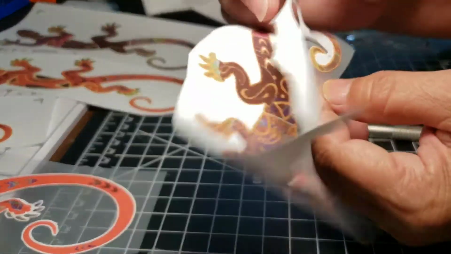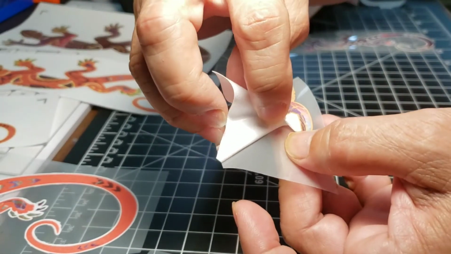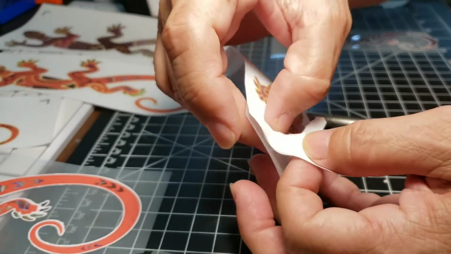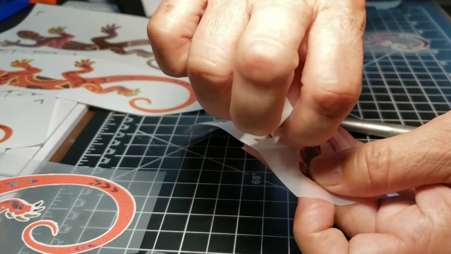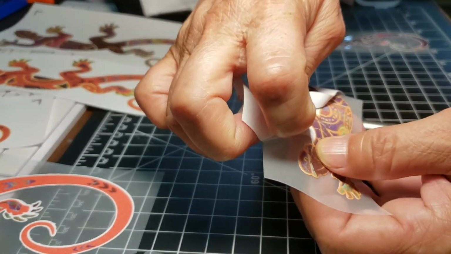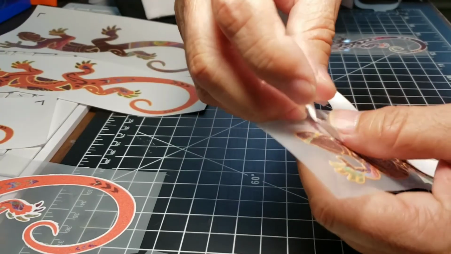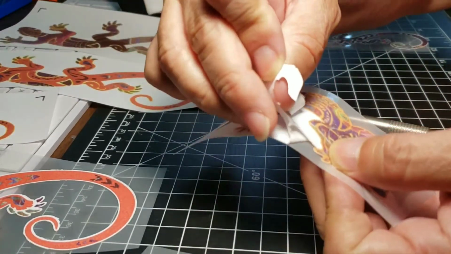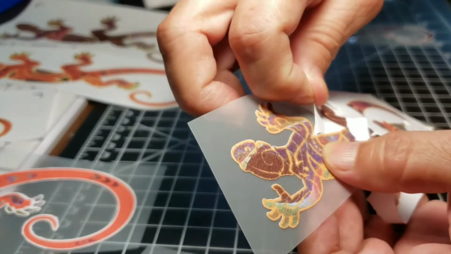I know I'm probably making it harder than it really is, but again, I'm doing this only because I used the stencil as the substrate for cutting. And also I'm being careful because it's stretchy. You see that?